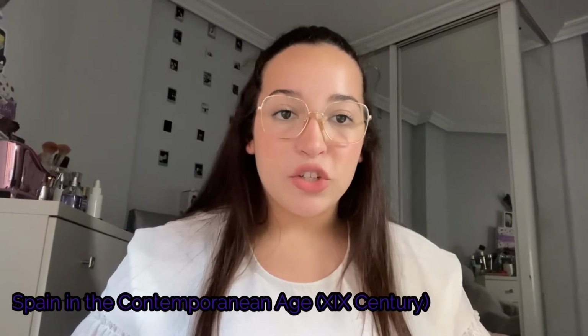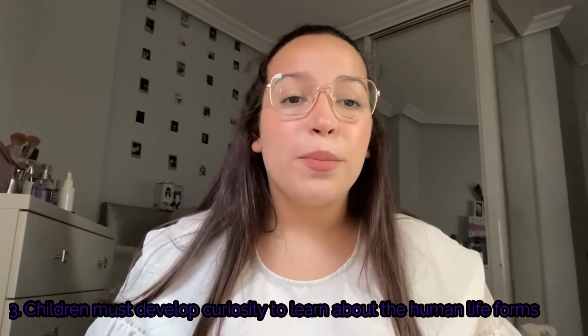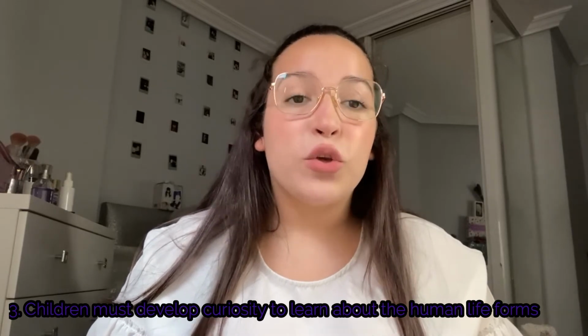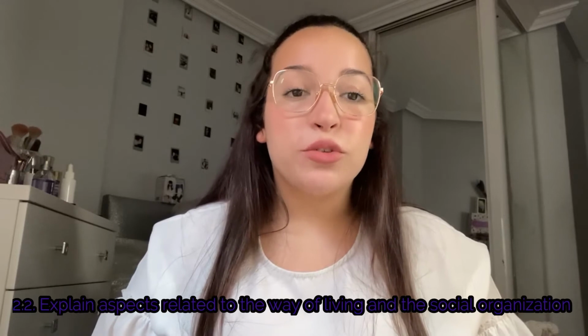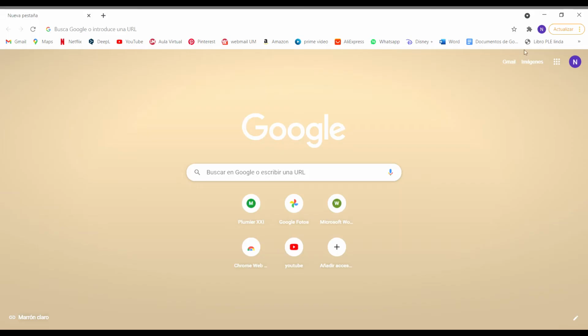With this pyramid, my students are going to work some aspects of the education degree of the region of Murcia. About the content, they are going to work with Spain in the contemporary age, more specifically in the 19th century. About the evaluation criteria, it works with a part of the number 3 of this block. Children must develop curiosity to learn about the human life forms in the past. And about the standards, it makes reference to the number 2.3 that I explained before.